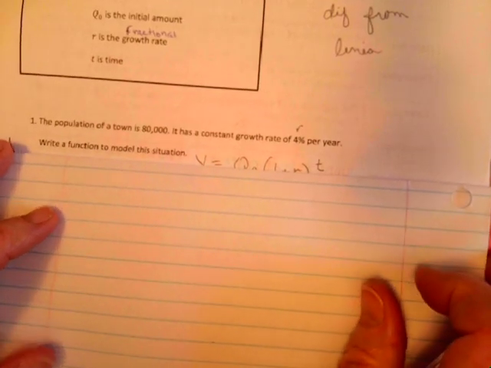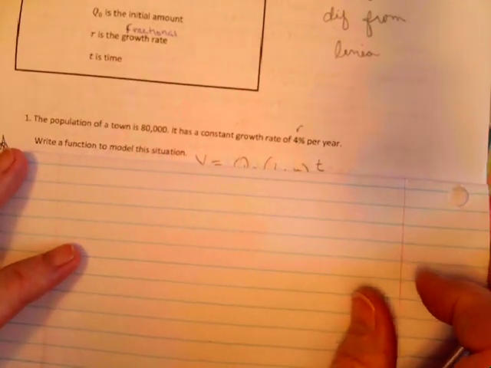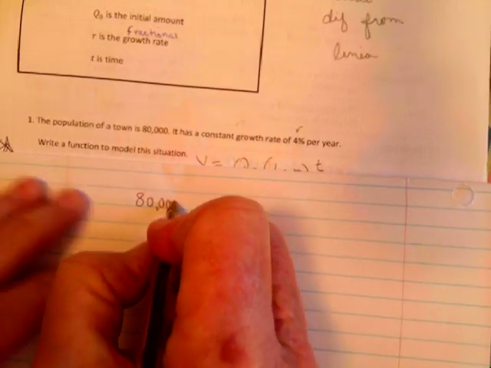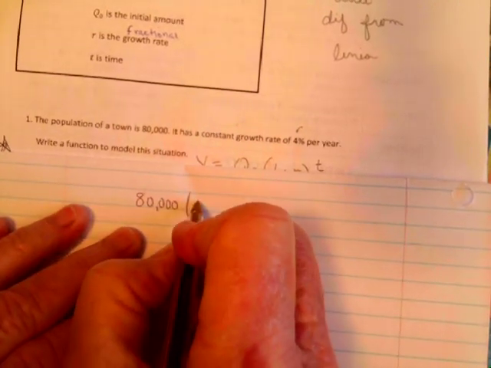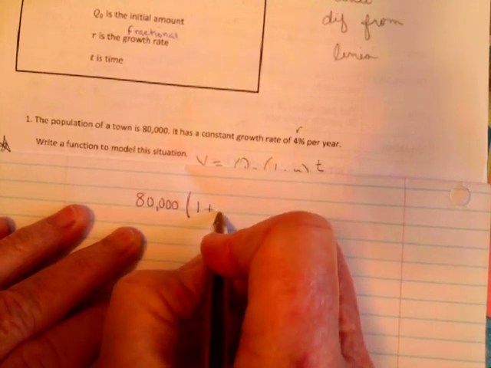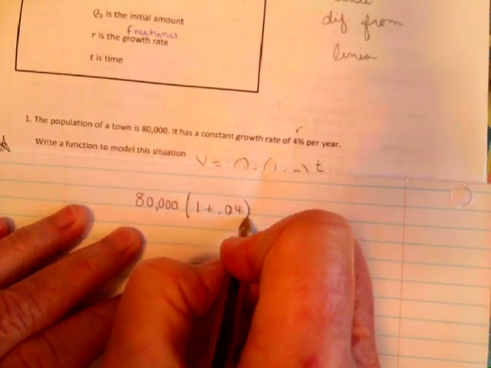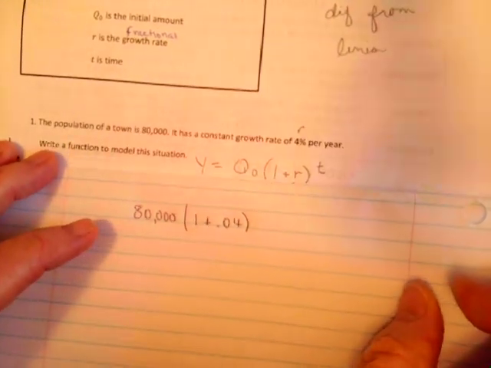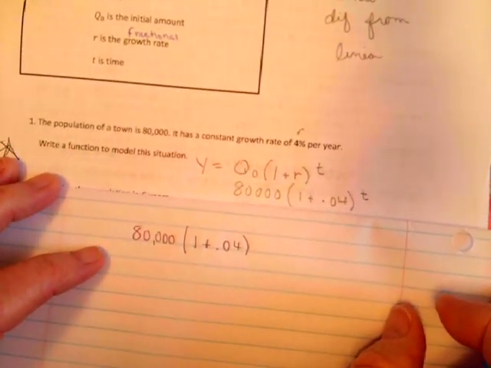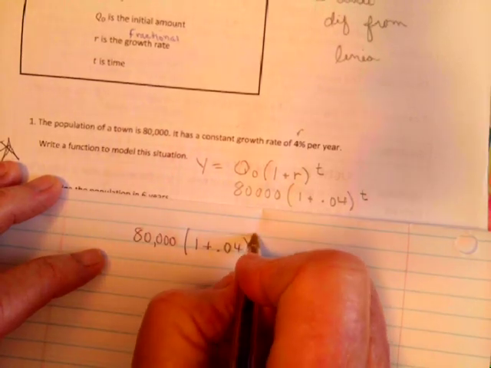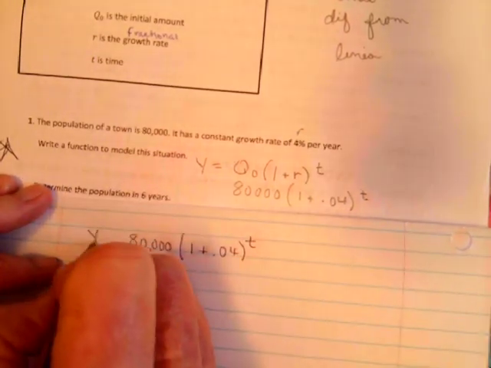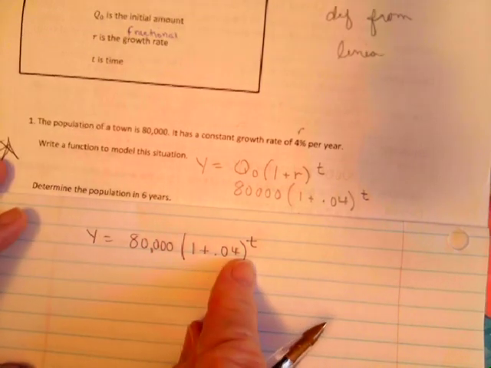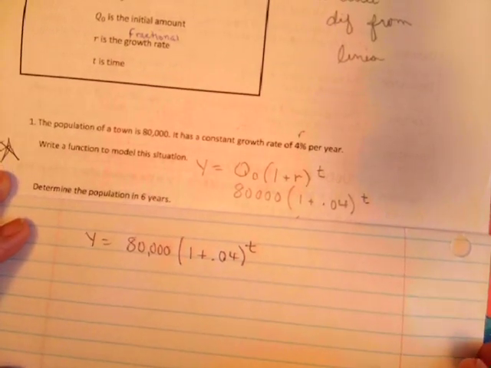We're just going to read these problems and substitute into them the information given and come up with an answer. The population of a town is 80,000, so that's my Q0. It has a growth rate of 4%. Write a function to model this situation.